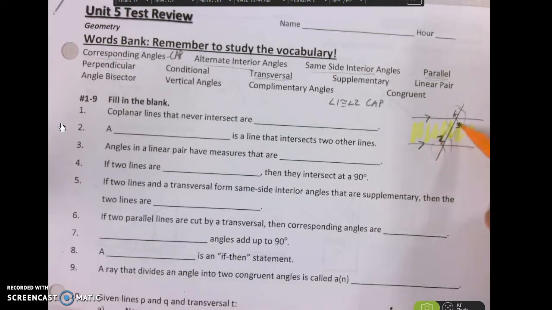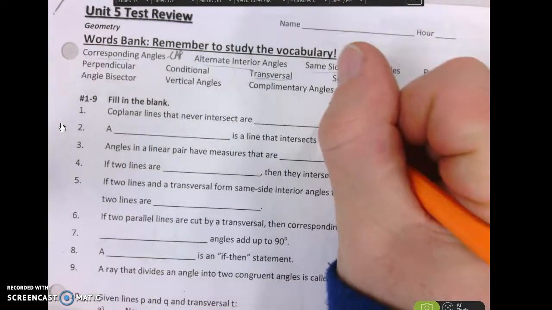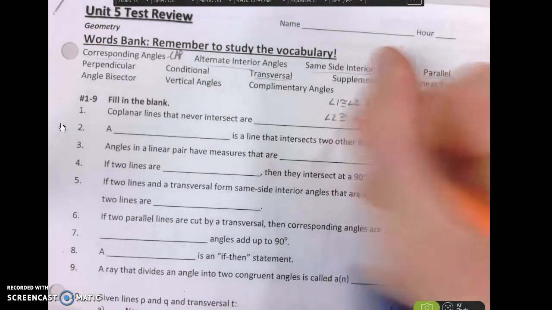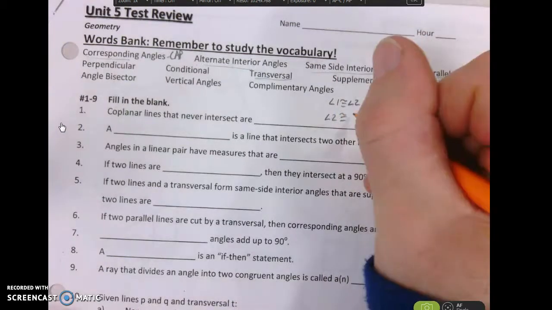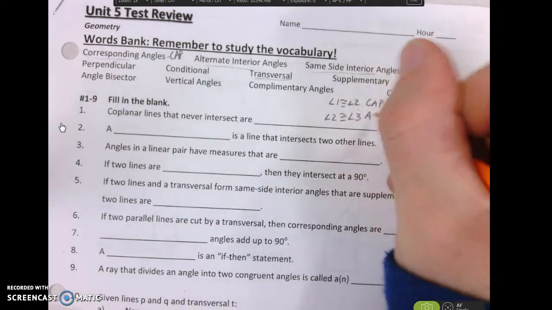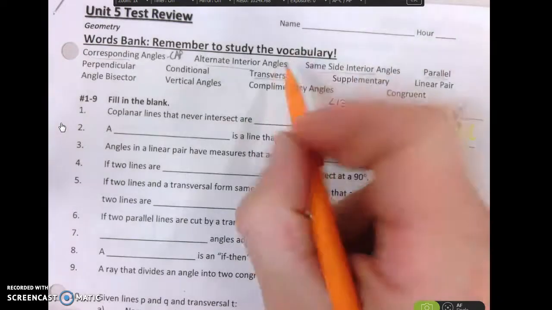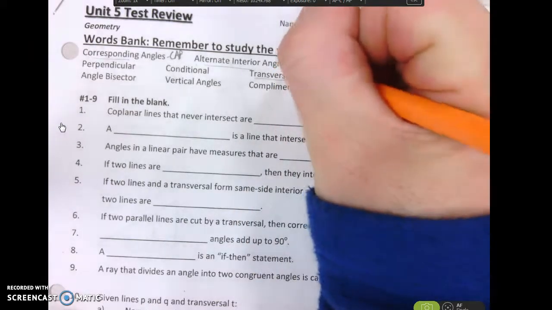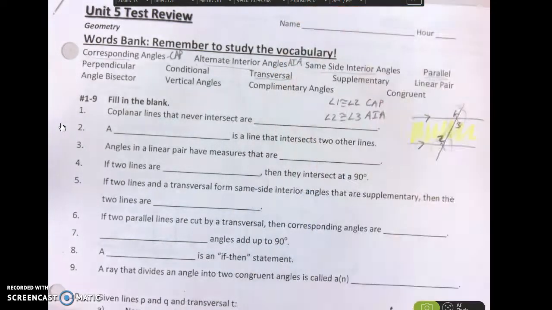That means these two are alternate interior angles. Notice this one's obtuse, that one's obtuse. So therefore, angle 2 is congruent to angle 3, and that would be AIA, which up here, alternate interior angles would be your AIA.